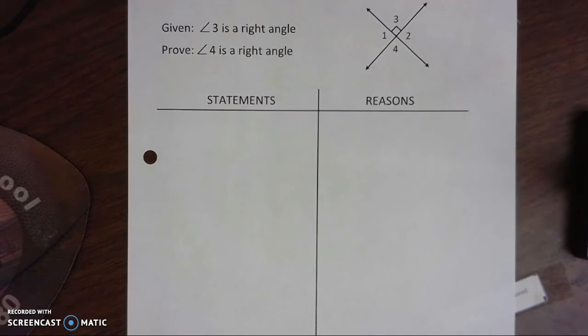All right, good morning, everyone. We're going to go over our first proof puzzle. When we have our quiz, either late this week or early next week for some of the classes, I'm going to give you similar proof puzzles where I will give you all of the reasons and all of the statements, and you'll have to put them in the proper order.